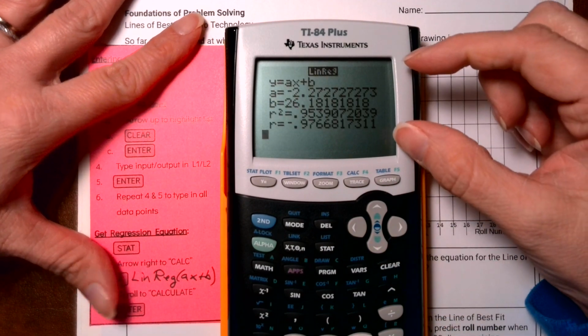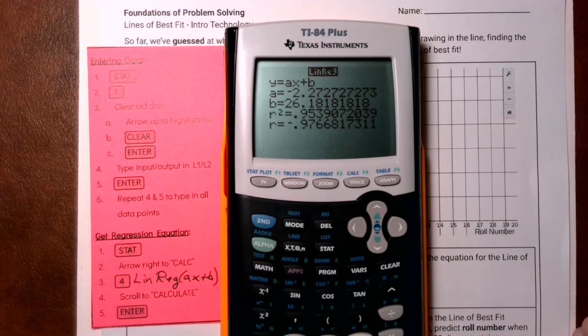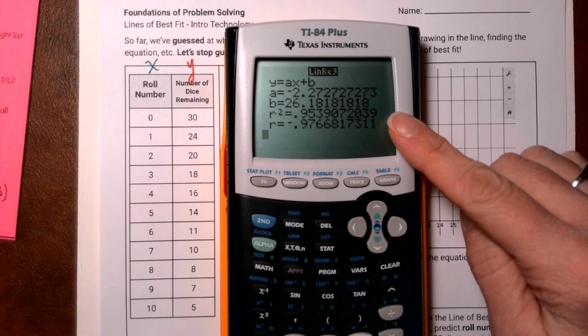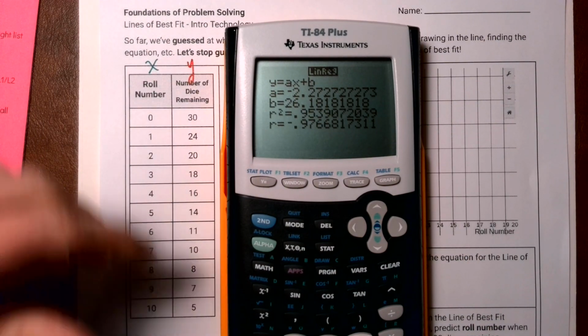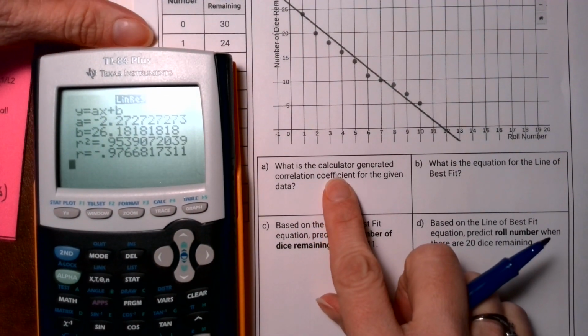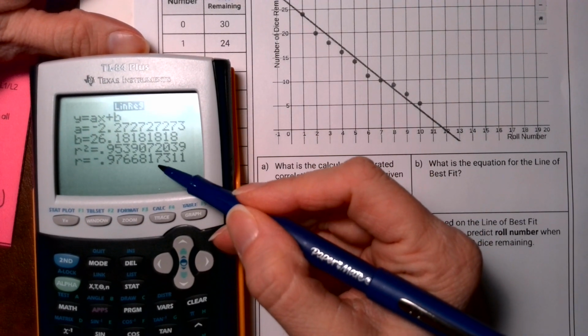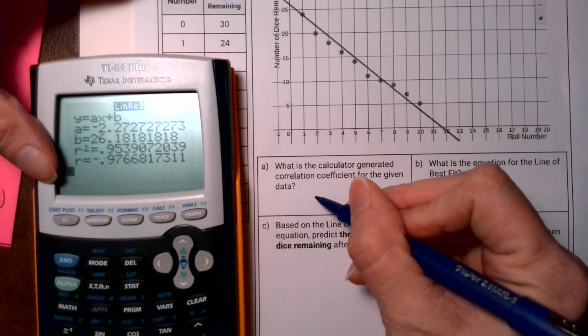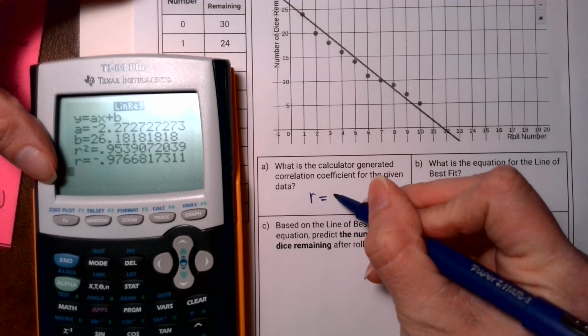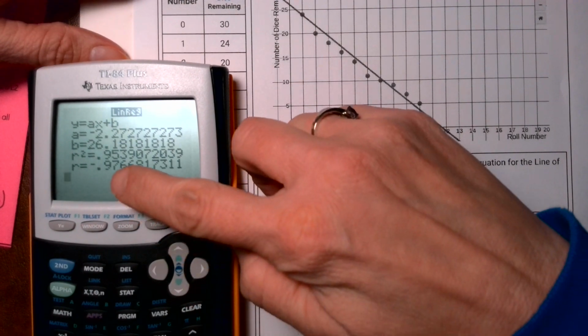Okay, I really need you to look at your calculator. Do you have the same numbers that I do? Okay, we have the data, and now we have to write down some information with it. The first thing we're going to do, what did the calculator generate for the correlation coefficient? There are 2 correlation numbers here, but we're interested in R equals. R equals negative 0 point. And now we're going to round to 2 places.